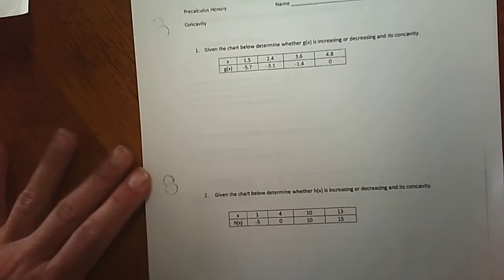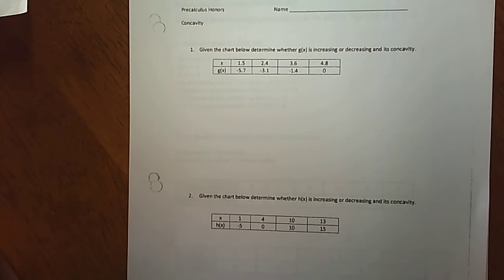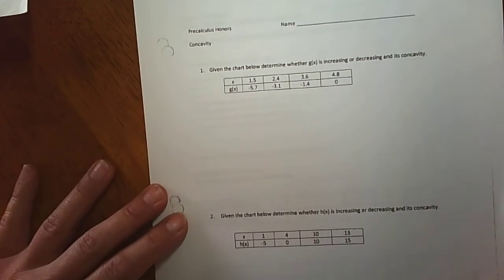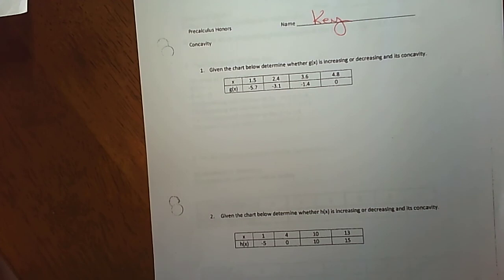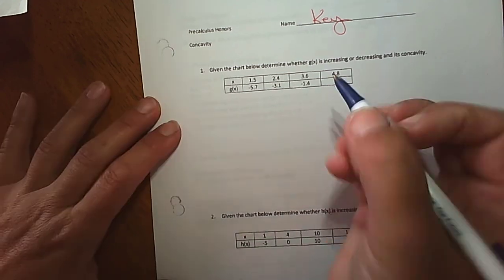Run through the fourth review sheet, which is basically a concavity practice. So let's take a look at this. I also have an extra review question thrown in at the end. It says, given the chart below, determine whether g of x is increasing or decreasing, and what is its concavity. All right, so let's take a look at this.